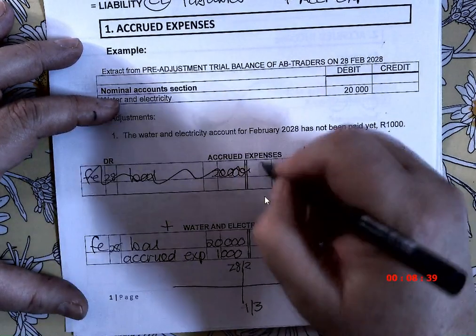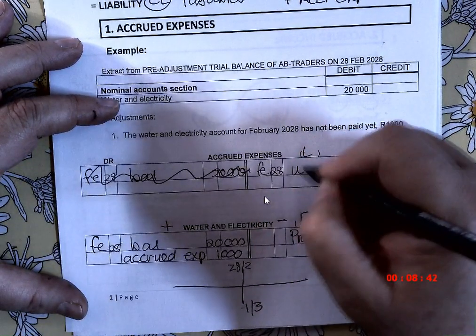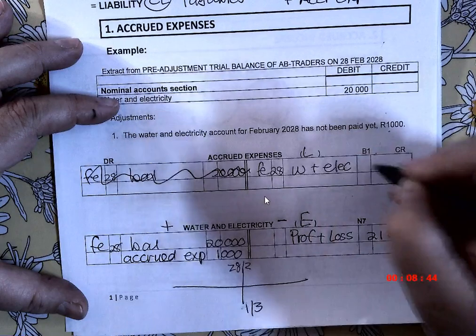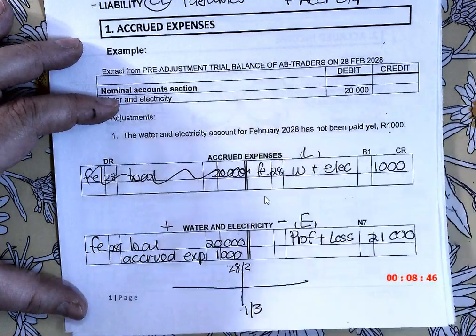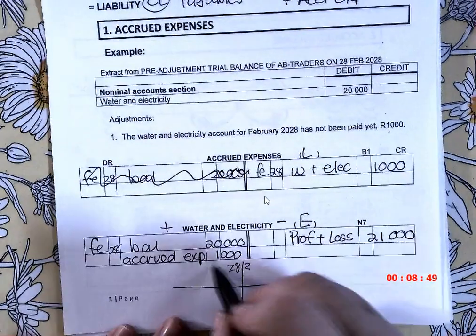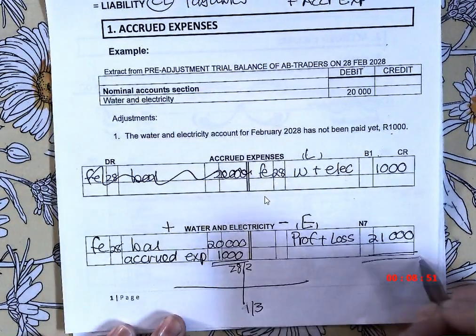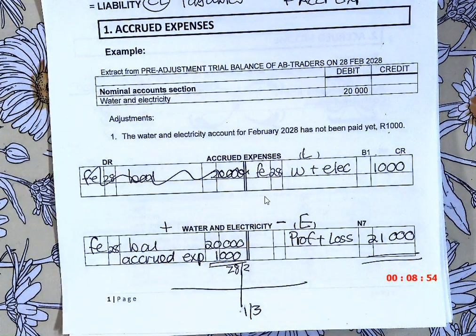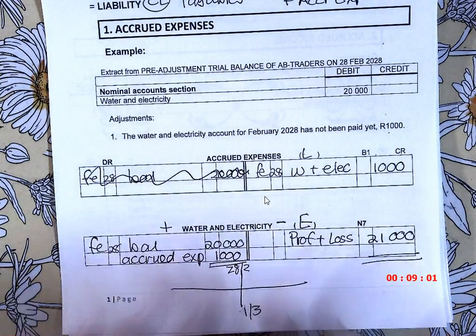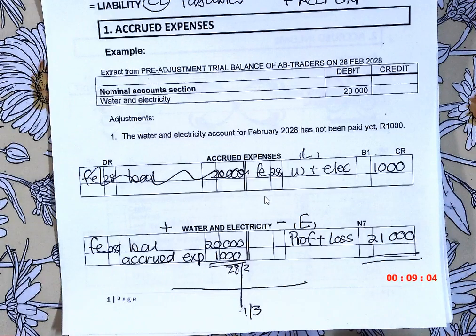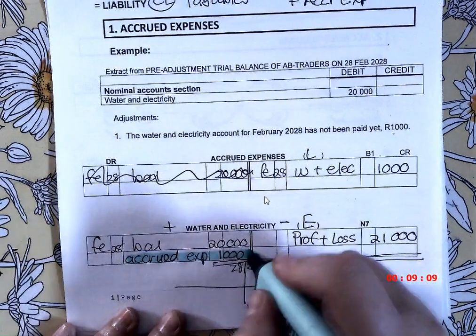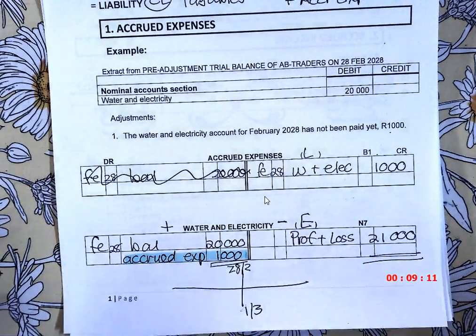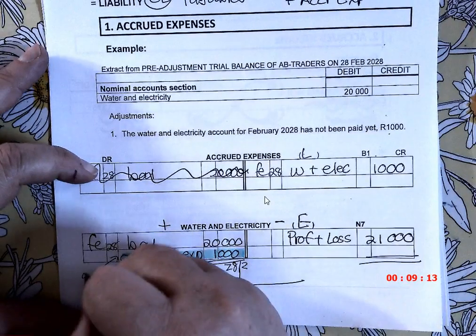And my accrued expenses is going to be credited water and electricity. Does this make sense to you? Can you see my water and electricity is now empty? And I want you to see what I mean when I say it's empty. It's closed off. There's nothing after this. The balance is 0. Now, this accrued expense, we know that this is what we call my adjustment.